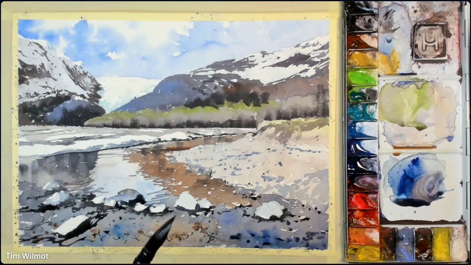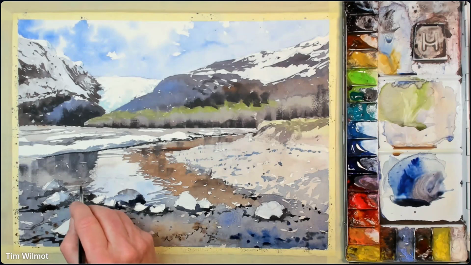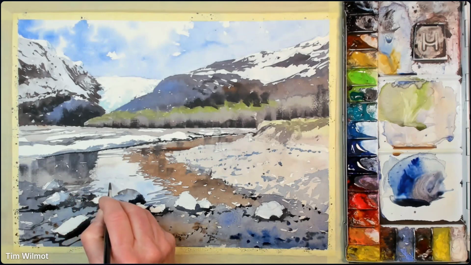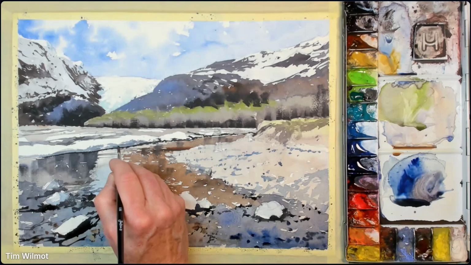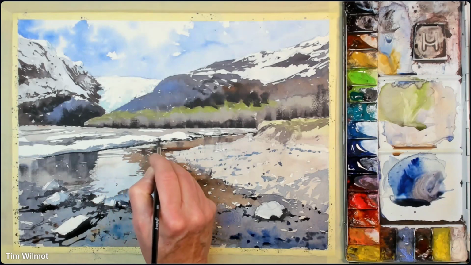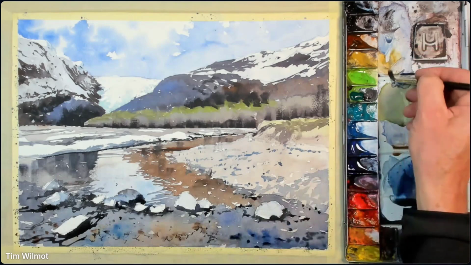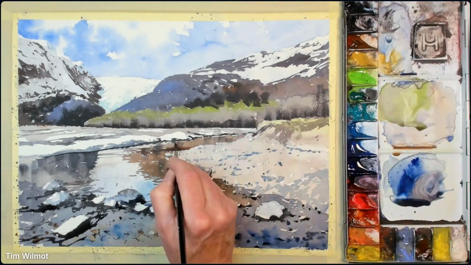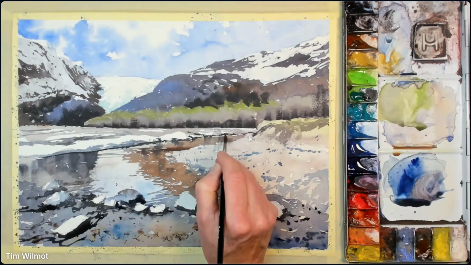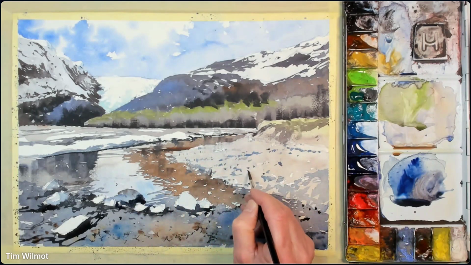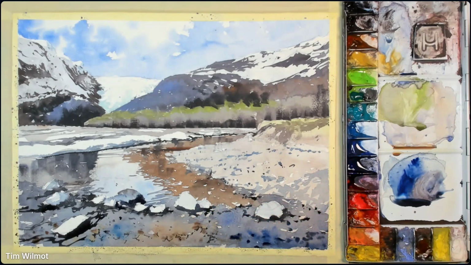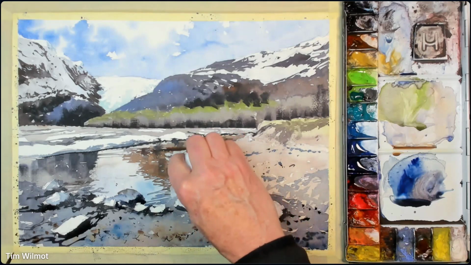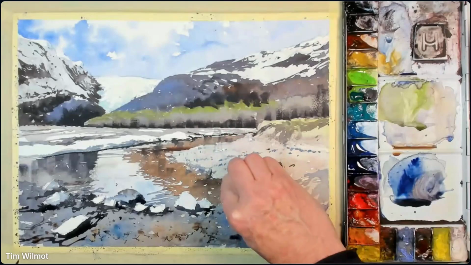What's next? I've got the figure to do. A little bit more to the water here. I'll make this edge a little bit softer.